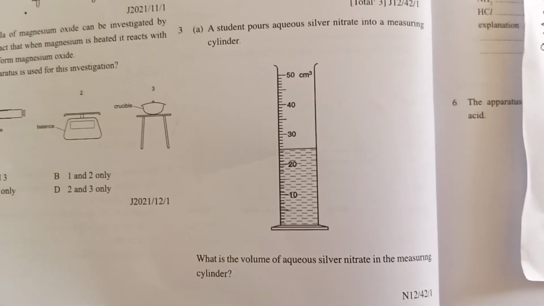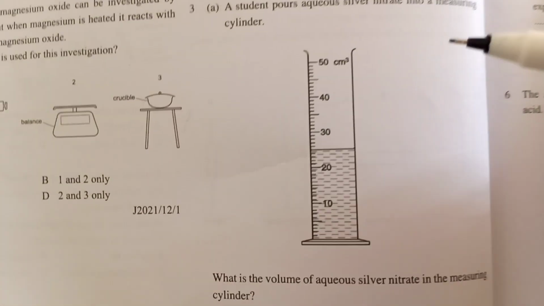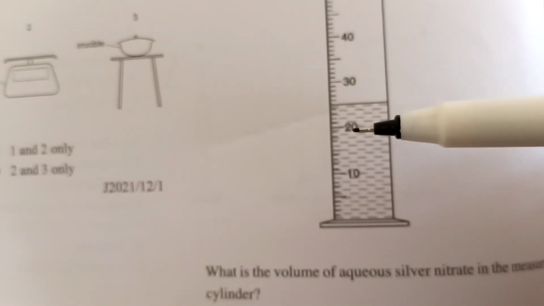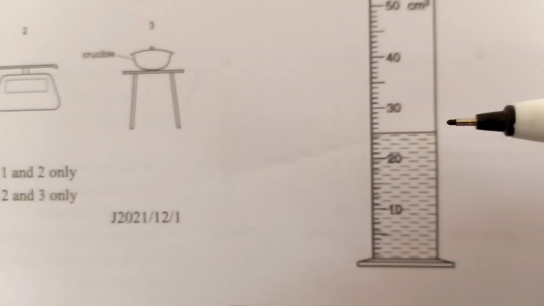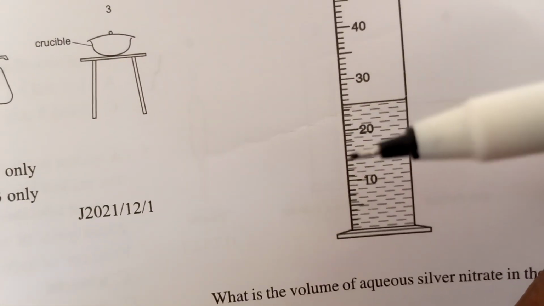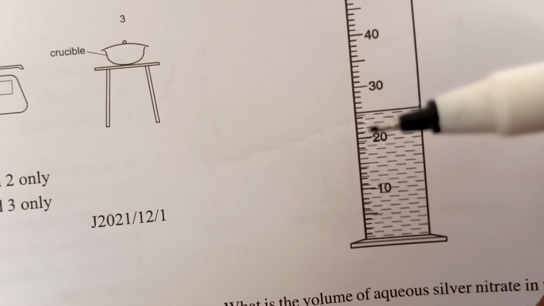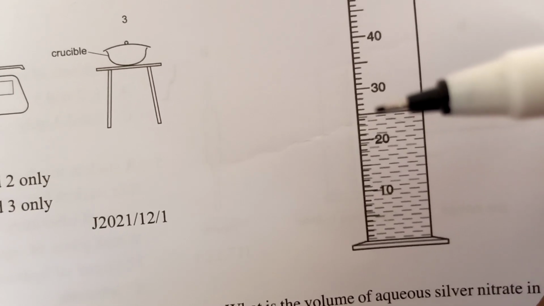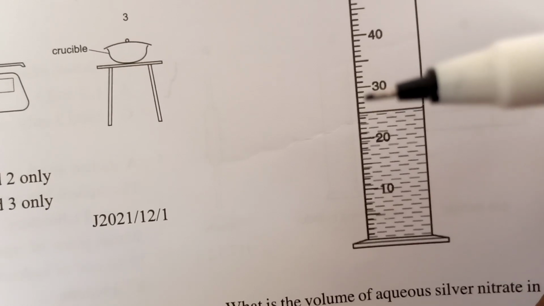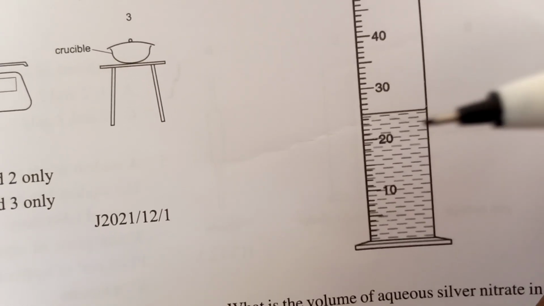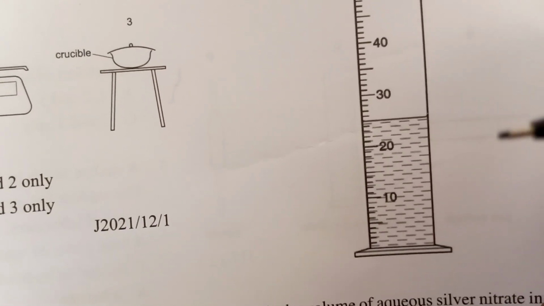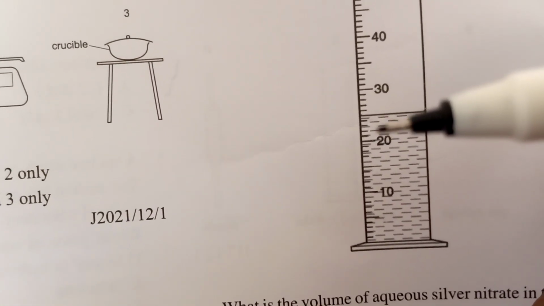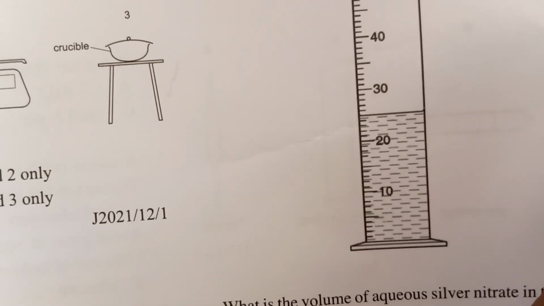Okay, now look at this question. Try to answer this. Very simple. What is the volume? Now the volume is 20. Can you see that here? 20, 20.1, 20.2, 20.3, 20.4, 20.5, up to 25. So it is 25, okay? 21, 22, 23, 24, 25. So the volume is 25.